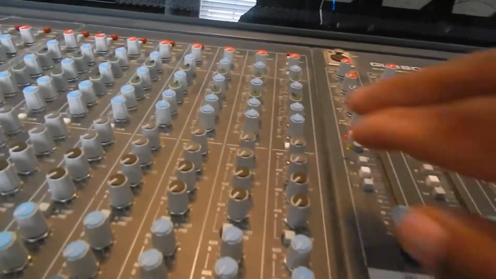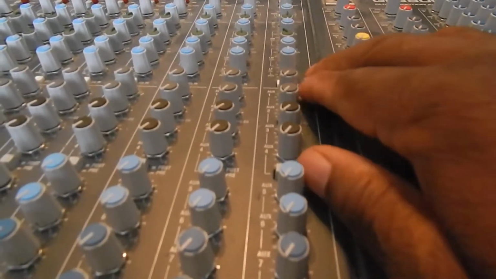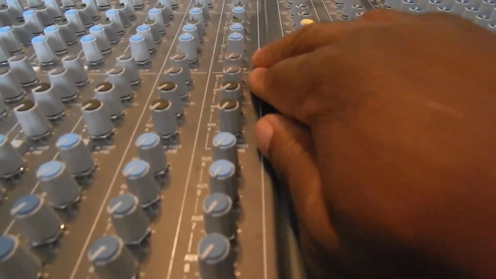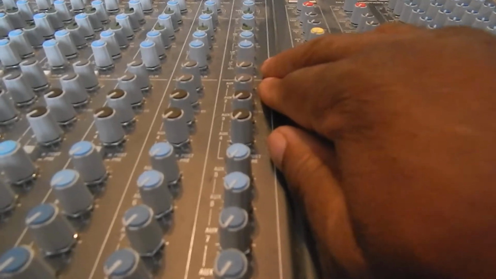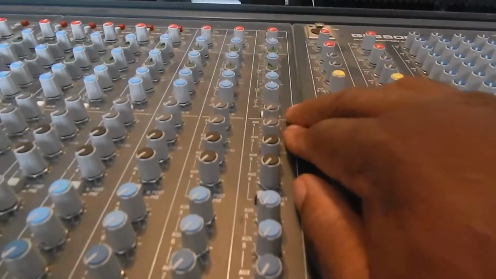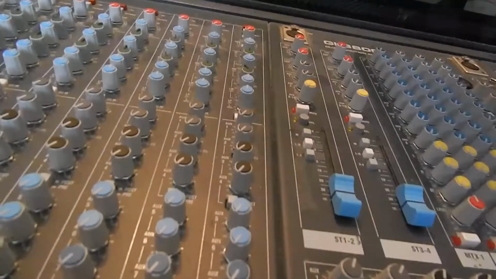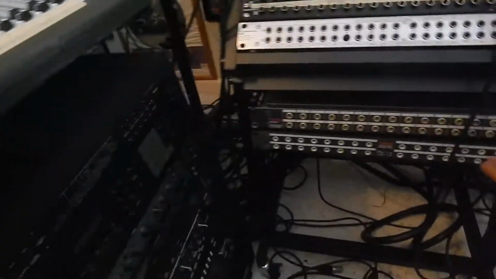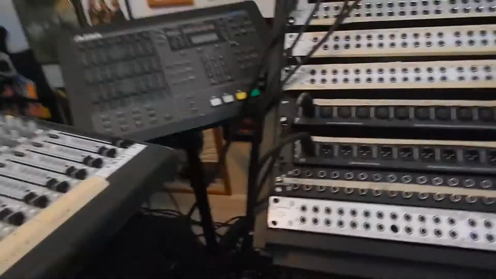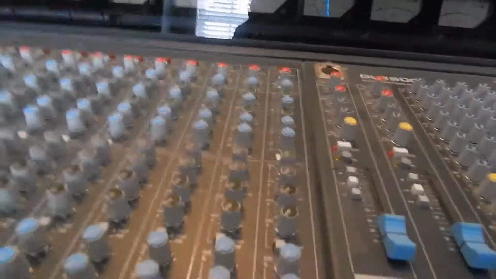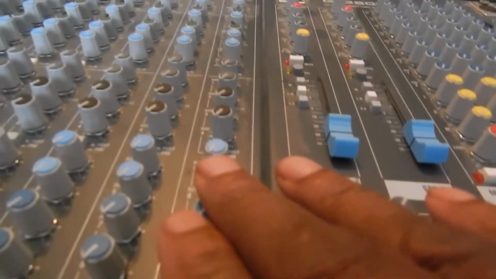Whether you're inserting a compressor or chaining a set of compressors together, for example, you can have the insert routed out of the console into a patch bay. You can cable in, and you can run a single compressor or dual compressors or whatever you want to insert on that channel. That's when you would use inserts.